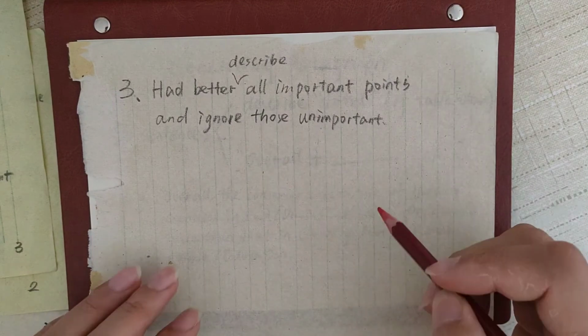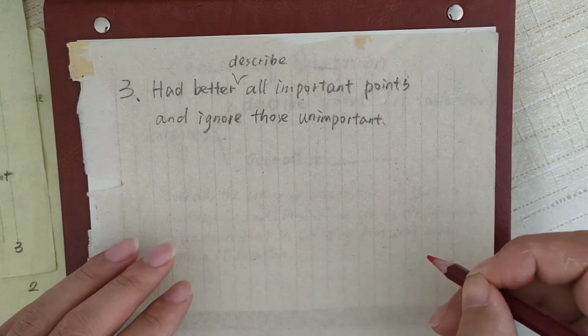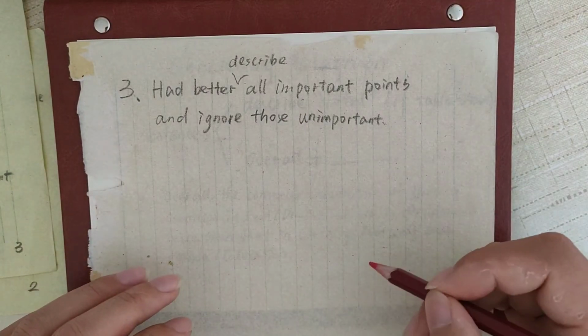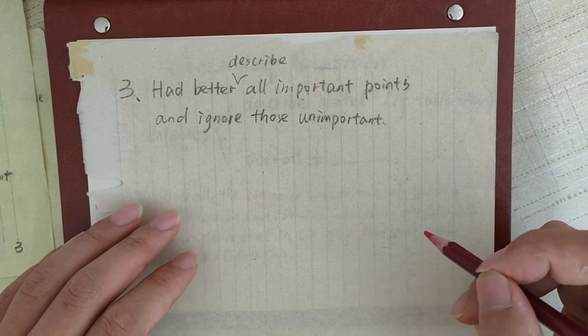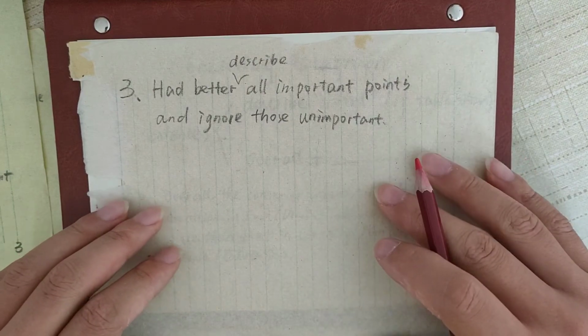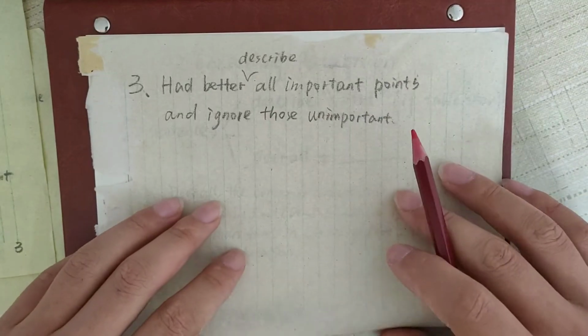But it is not very good to write a lot of things because when the markers read your essay, if your essay has too many words, they can't find the important points in your essay. So we could balance these two points.